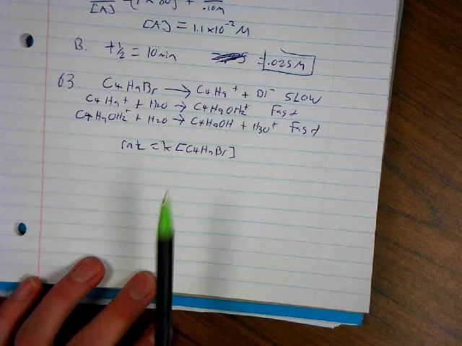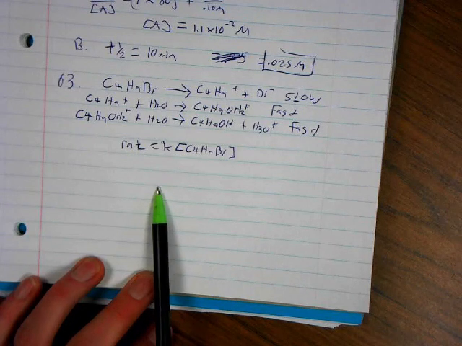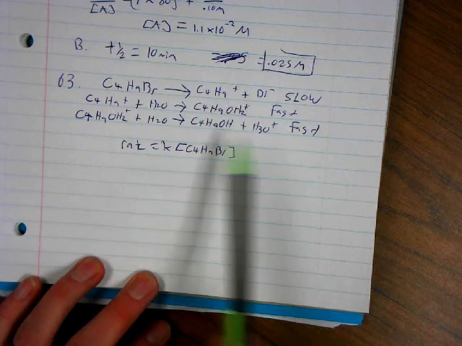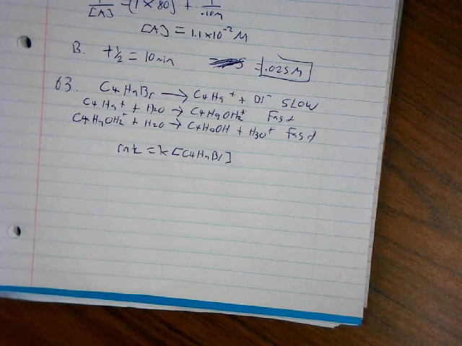Remember, don't get confused between rate law and integrated rate law. This is not integrated this time. Rate is only about each individual thing, which is why I'm glad we're going over this one. Slow step, reactant, that's the rate law. So it's first order?